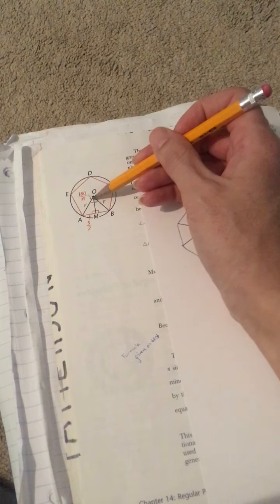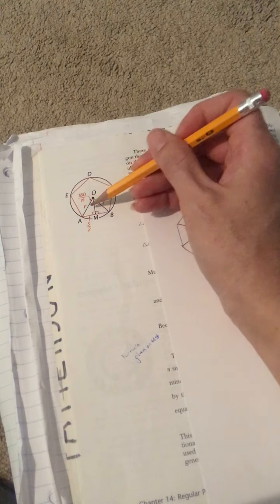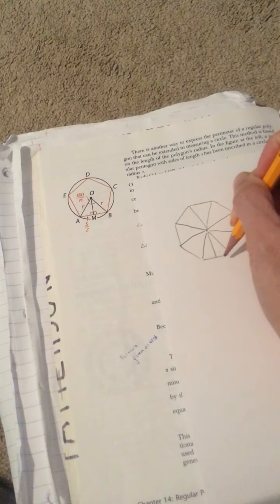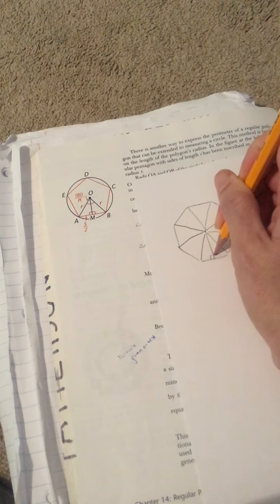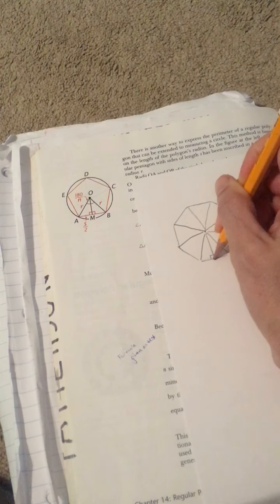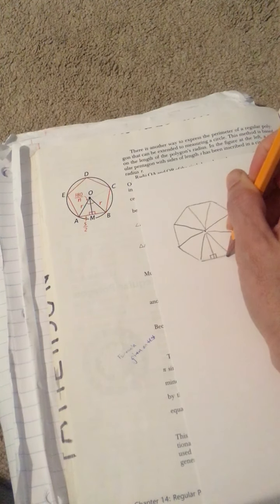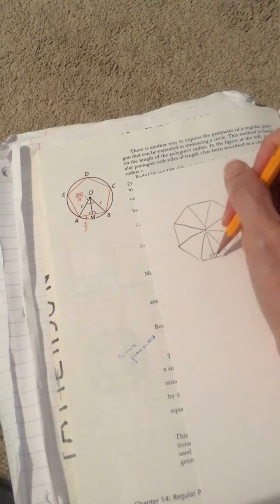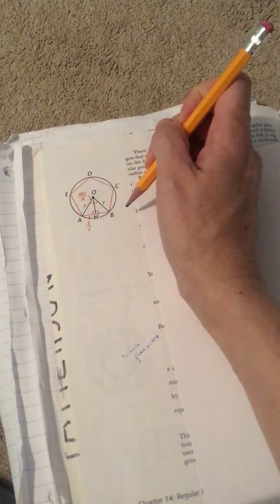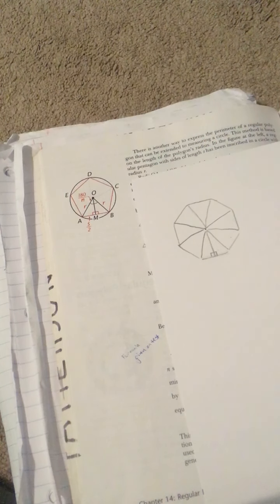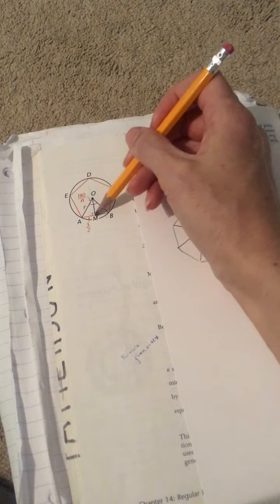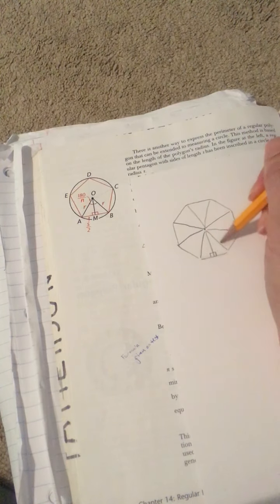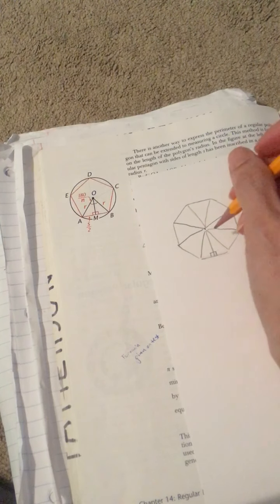So you can see here, we have the radius, and then we've drawn this line here, which, remember, we called the apothem. And we said that the apothem is a line that's perpendicular to the side of the polygon. So it's perpendicular to the side, so it's going to form right angles. And we've done that here as well. Now, as I've done that, I have formed 2 right triangles within this big triangle here.